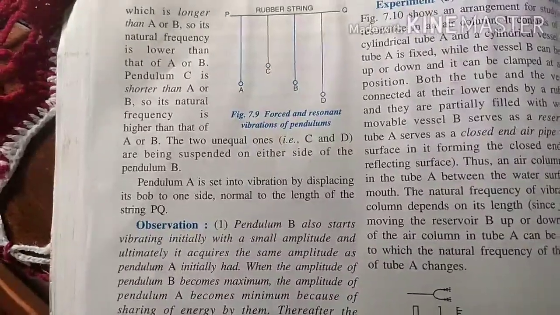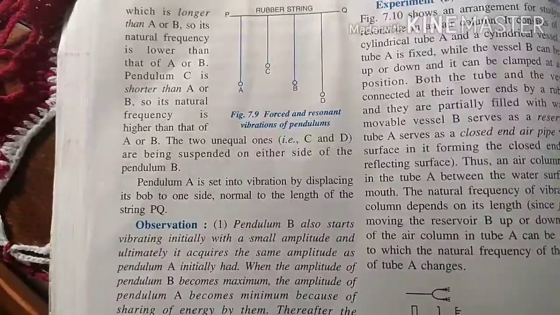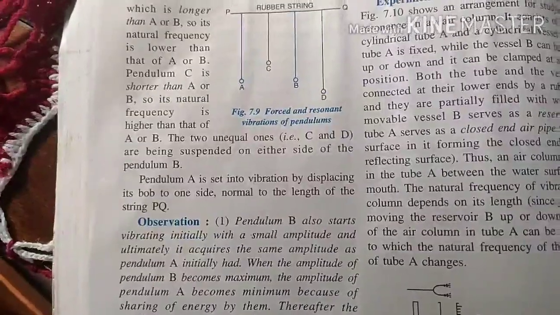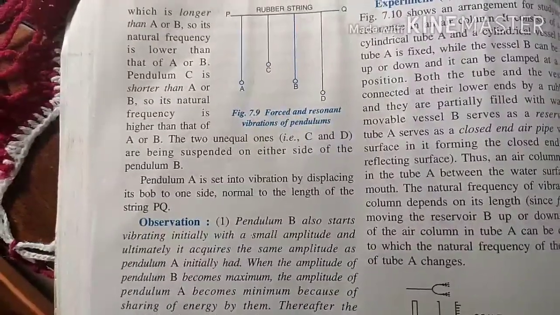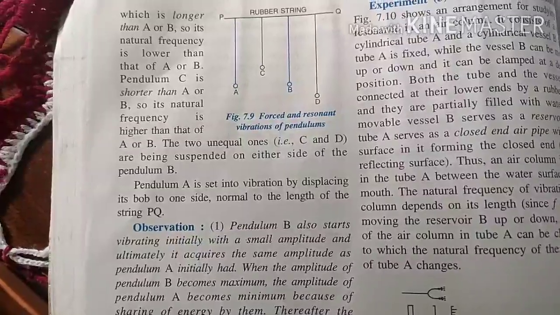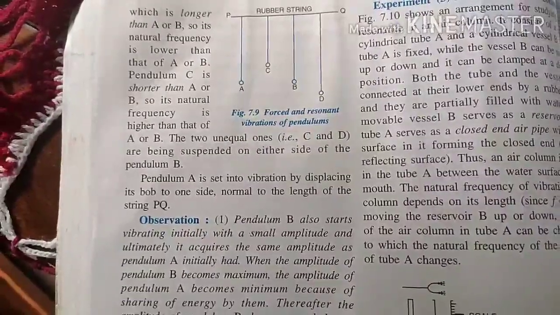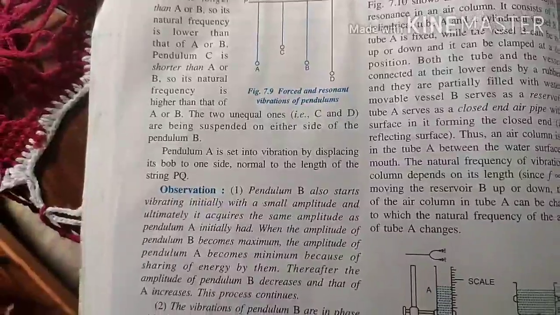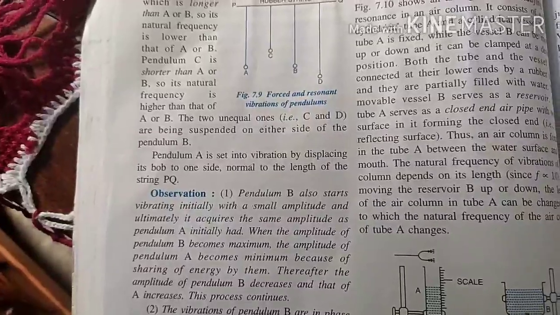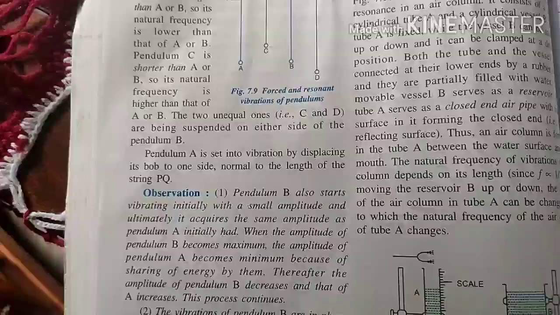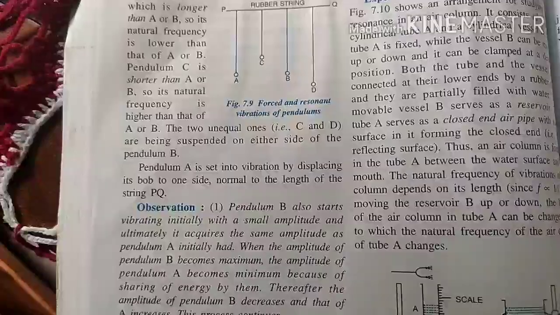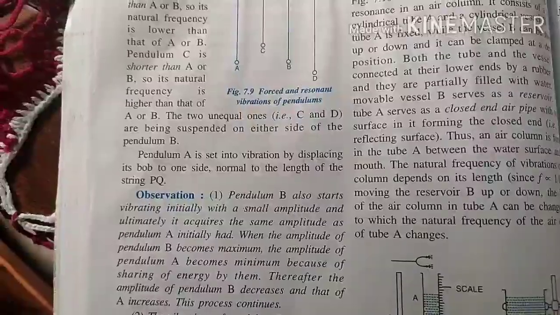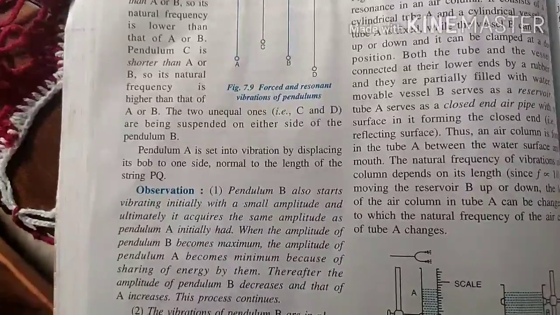But one thing is clear: both of them will be vibrating in the same phase. When A reaches the extreme position towards left, then B will also reach the extreme position towards left. So they vibrate in the same phase. When the amplitude of B increases, the amplitude of A decreases. When the amplitude of B decreases, the amplitude of A increases. That way it will continue.